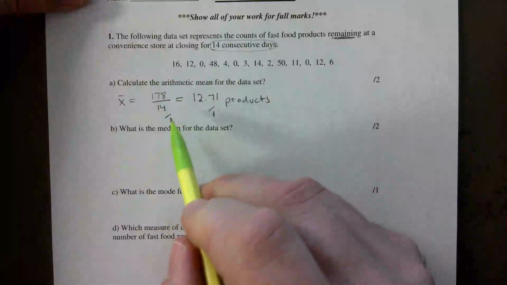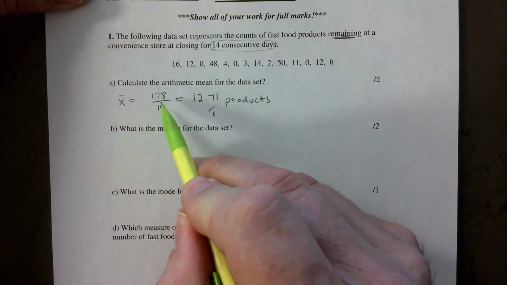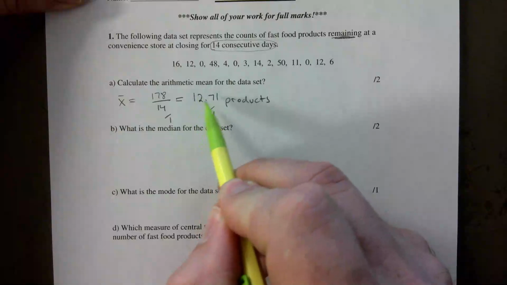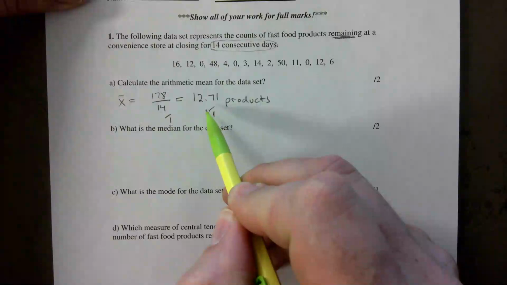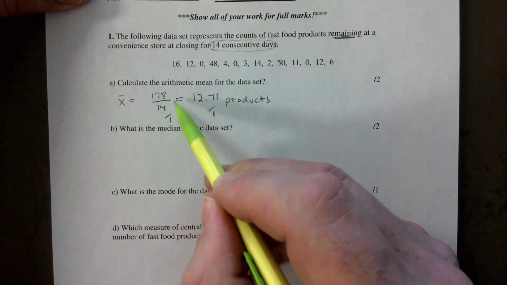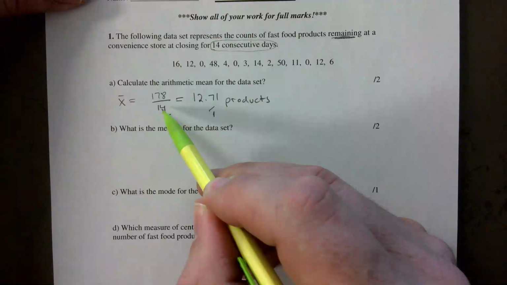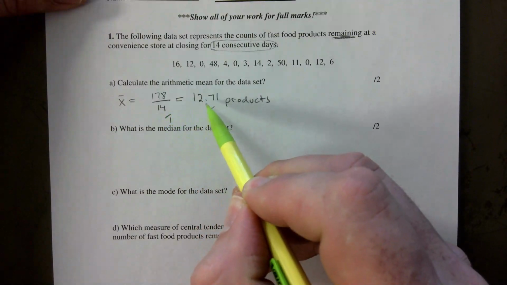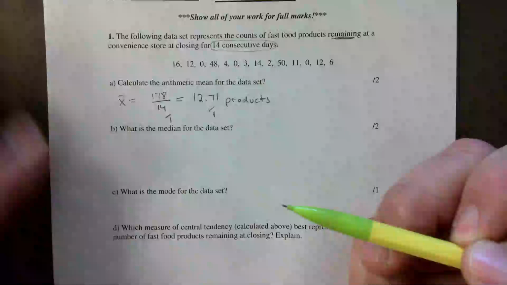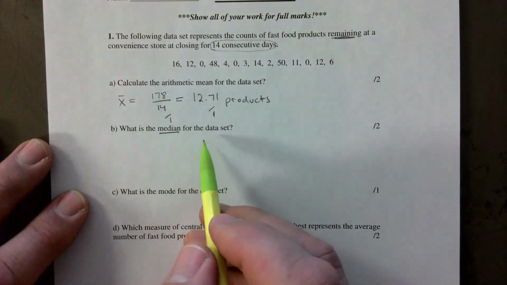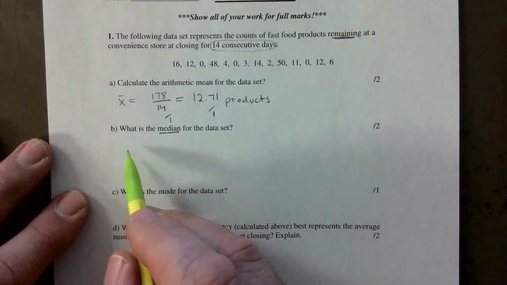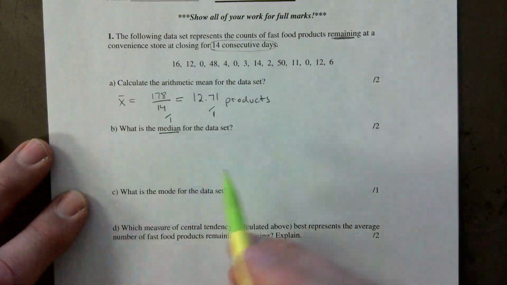I'll just explain this. If you though show this and then your answer is off, we can still give you half a mark because we understand you know what needs to be done. You just plugged it in wrong or something went wrong when you typed it in. So I would still encourage you to show your work. The median of this data set, to be honest, I would say you should have arranged it.